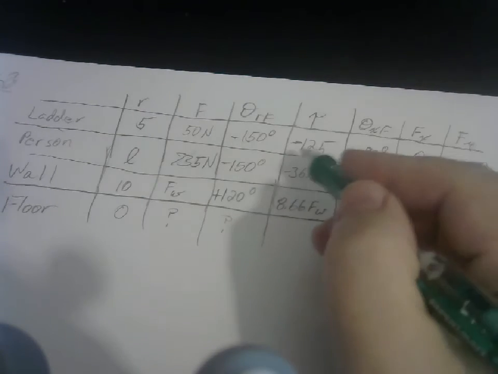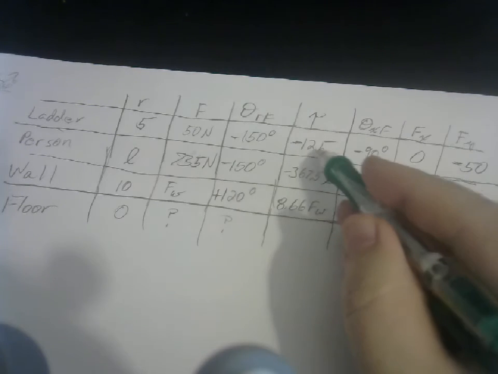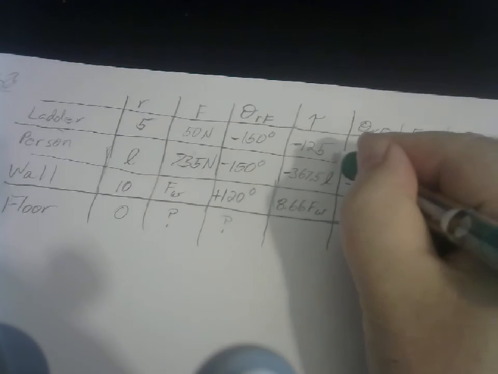So the torque caused by the ladder is RF sine negative 150, which is negative 125 newton meters.